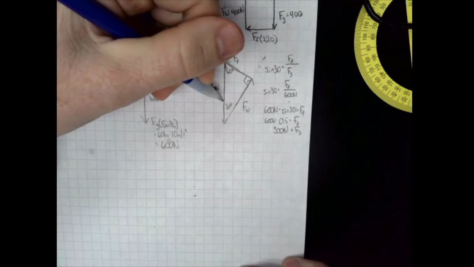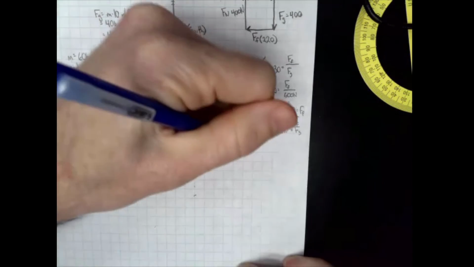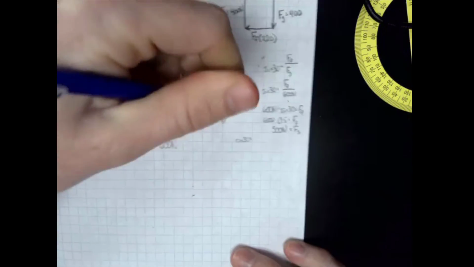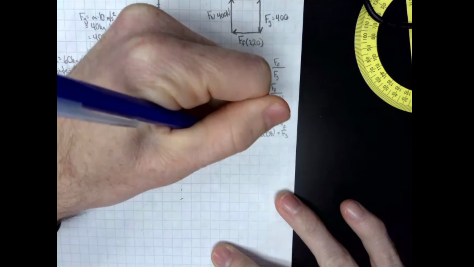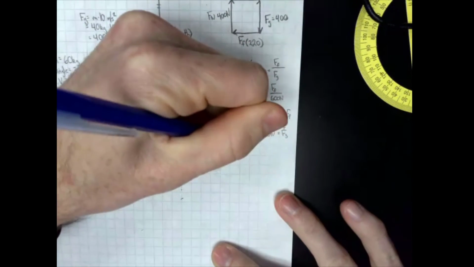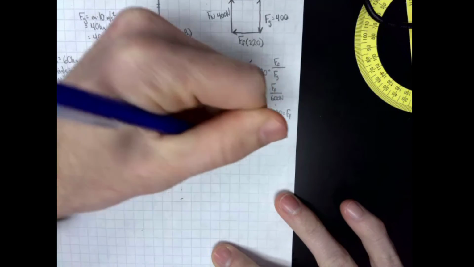Next up, we have the cosine of 30 will equal the normal force, the adjacent side, over 600.